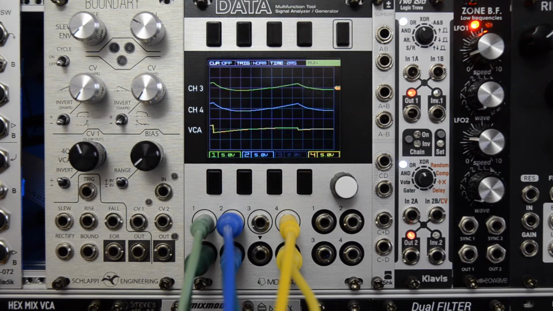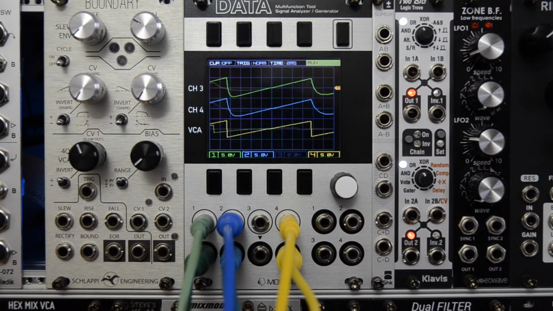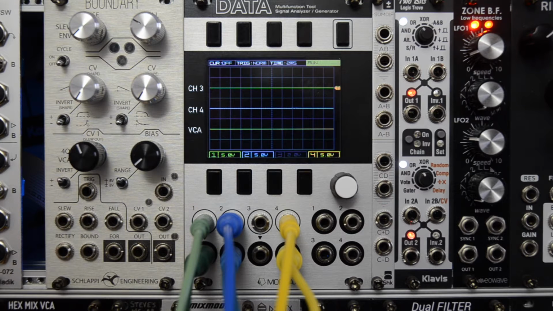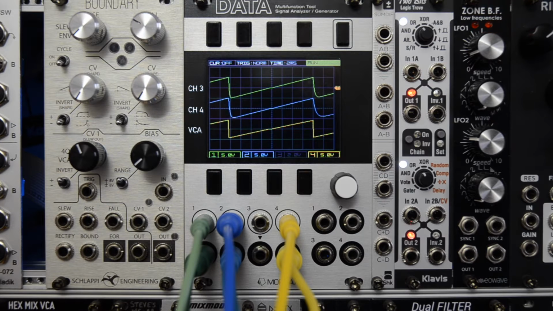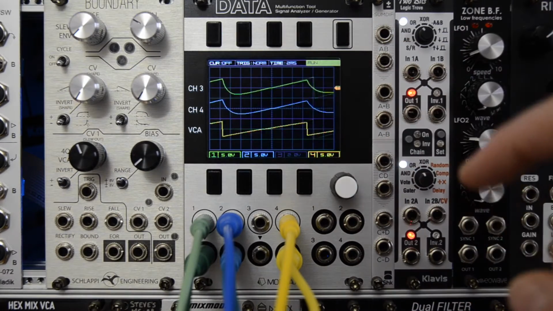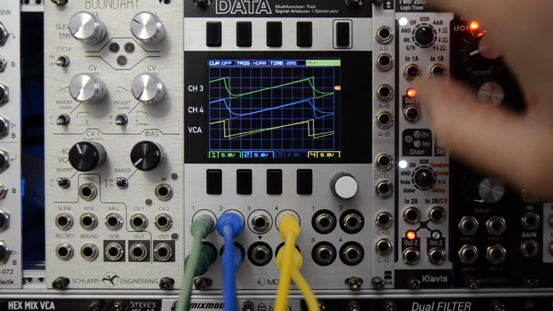Let's listen to the third low-pass gate output, which is the green signal. And let's now listen to the fourth output, which is the blue signal. The green signal again. And the blue signal. And you can really hear that the blue signal is a lot more round. And let me try to stop my oscilloscope here.